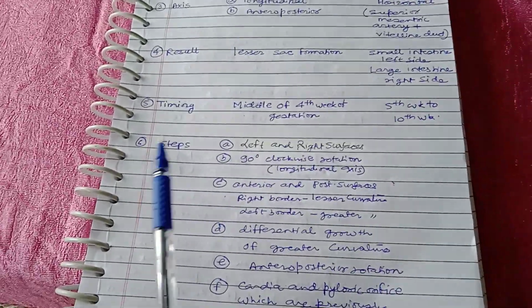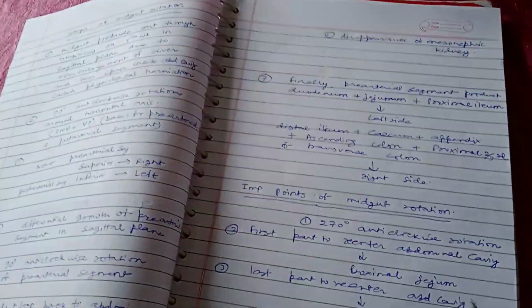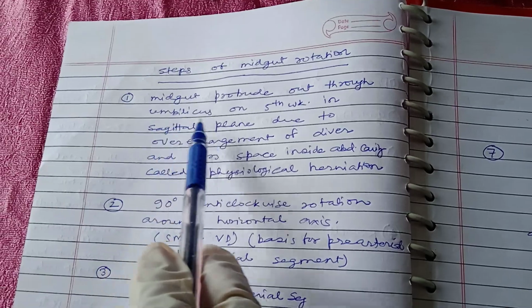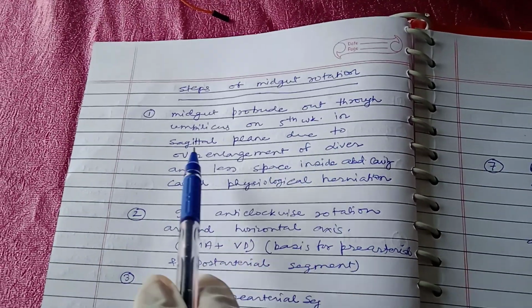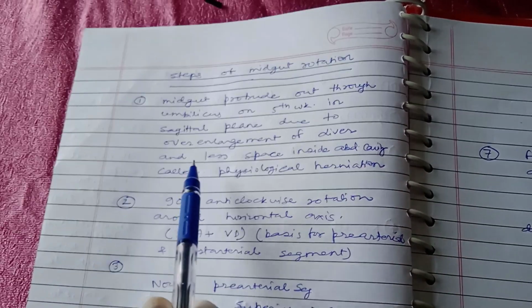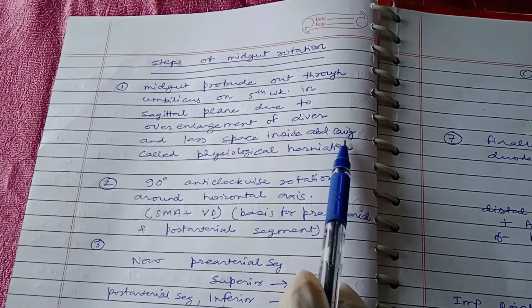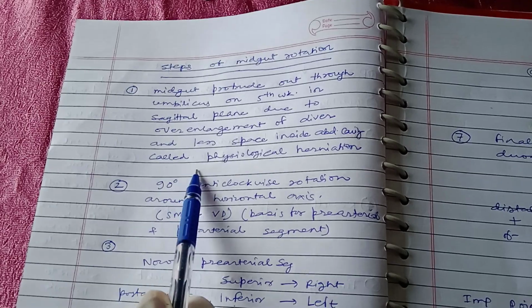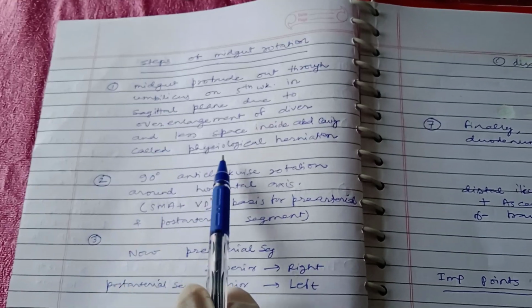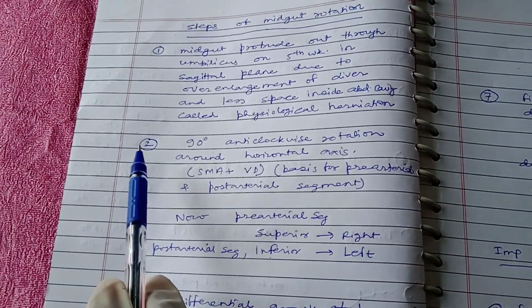Now, steps of the midgut rotation. First, midgut protrudes out through the umbilicus in the 5th week in the sagittal plane, due to the over-enlargement of the liver and less space inside the abdominal cavity, called physiological herniation. This protruding out of midgut is known as physiological herniation.